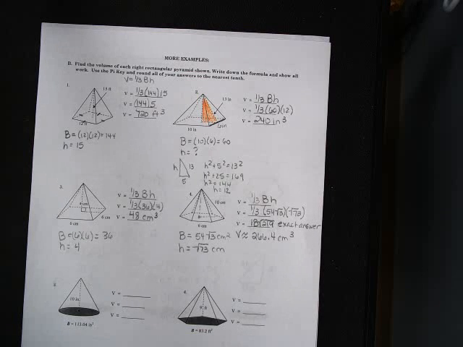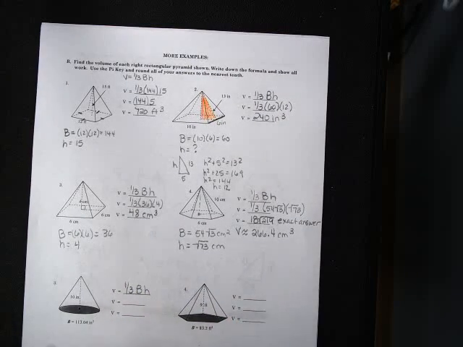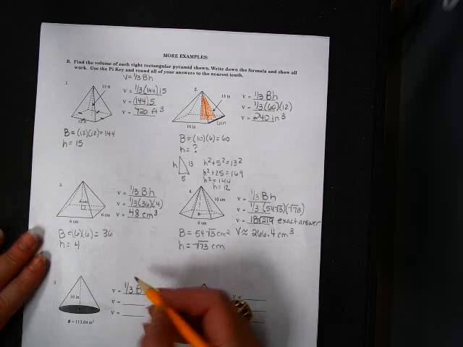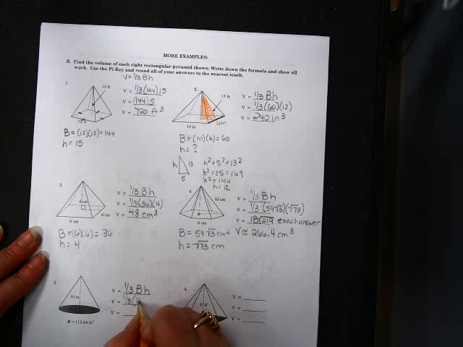All right, last one, or last row, I mean. So we have a cone, and it's the same thing, 1/3 area of the base times the height. This one, I like it when I have these because they do all the work for me. All it is plugging stuff in. You already know capital B. You already know the H. So that's going to be 1/3 113.04.